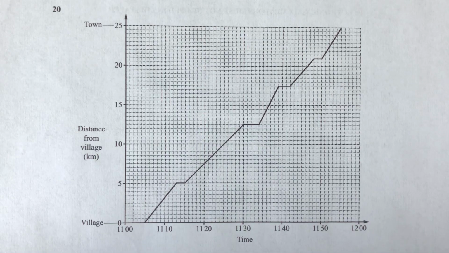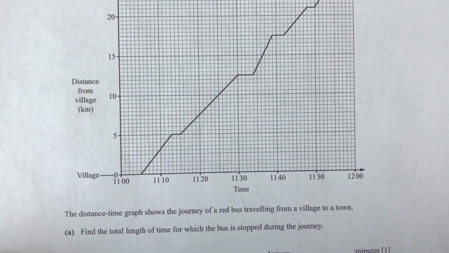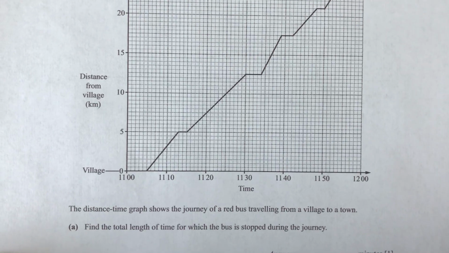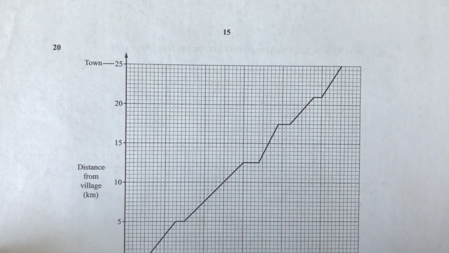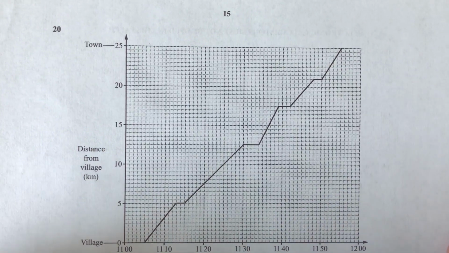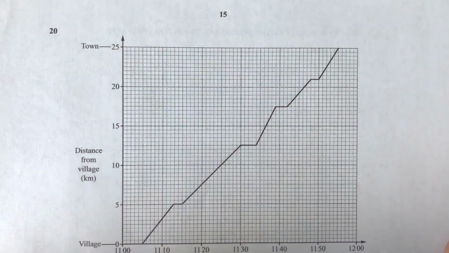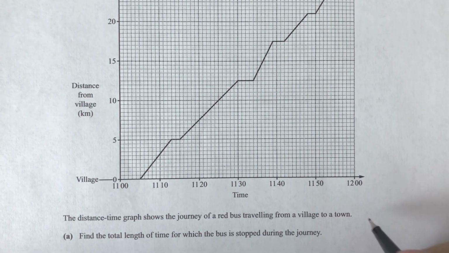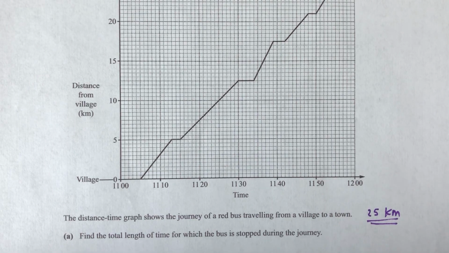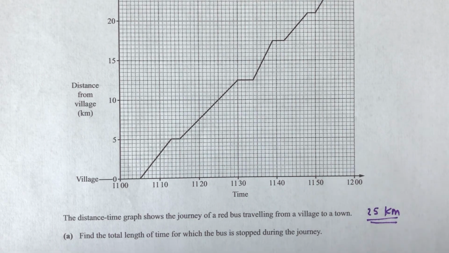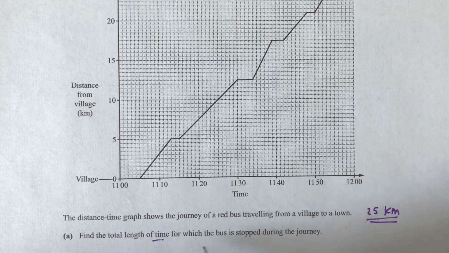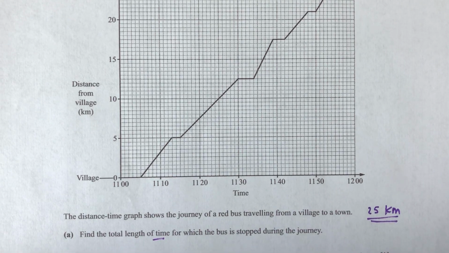Here we have the distance time graph showing the journey of a red bus traveling from a village to a town. The first question we have to ask ourselves is, what is the distance from the village to the town? From 0 to 25, so the distance from the village to the town is 25 km. Now part A. Find the total length of time for which the bus is stopped during the journey.